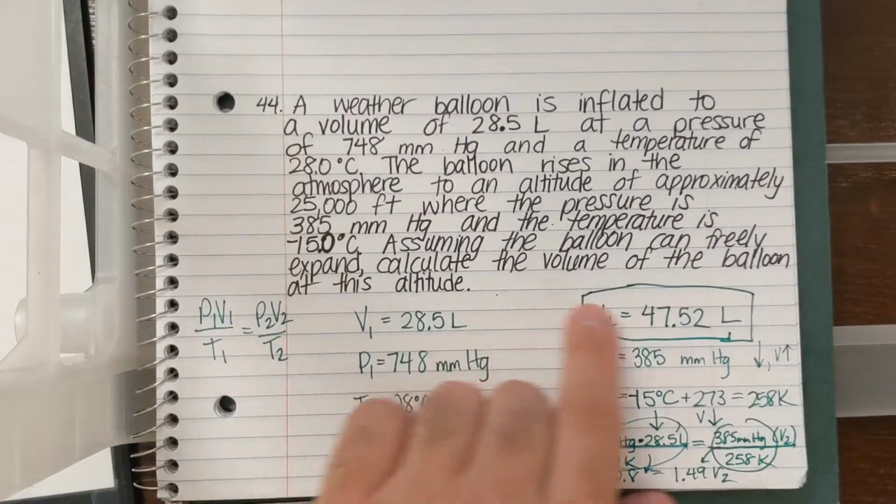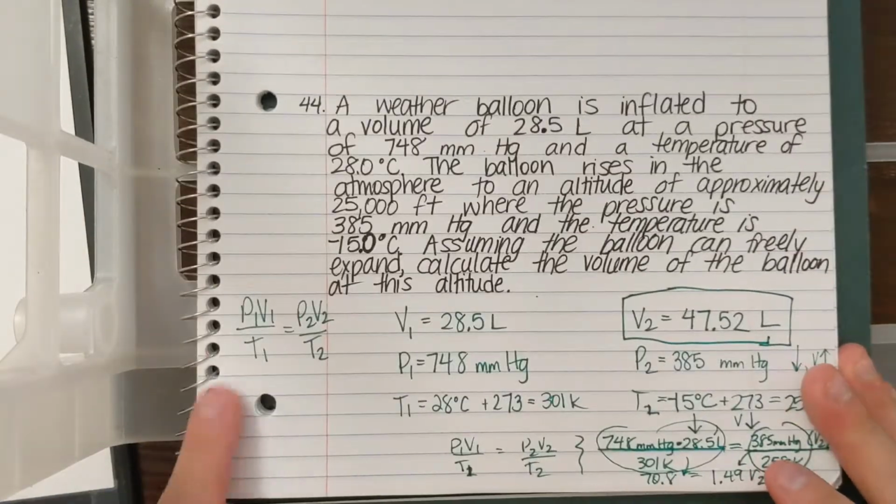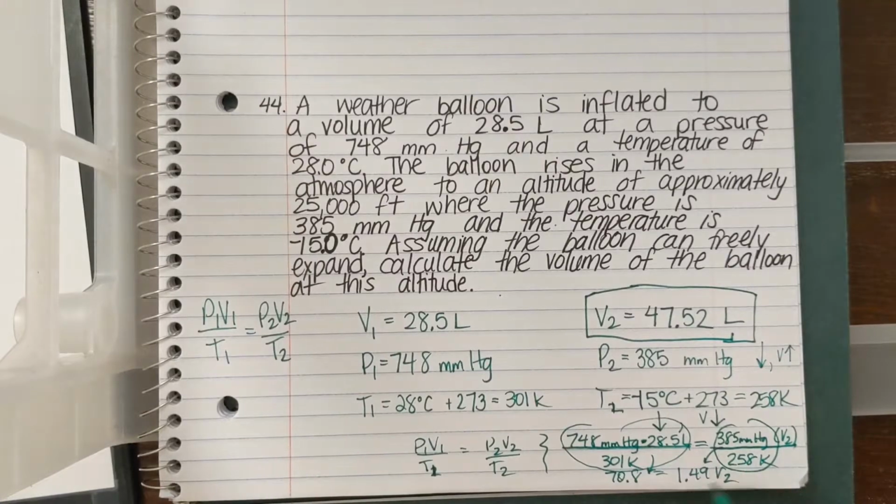And so it looks like it overall increased. Okay, so that was just an example of using the combined gas law equation. Use whatever algebra you need to plug and chug my variables in here. This is just plug and chug.